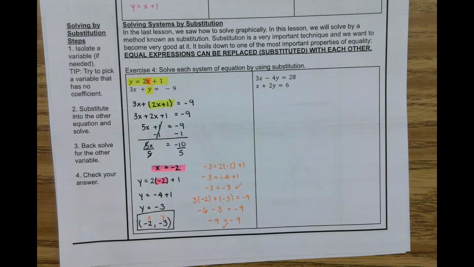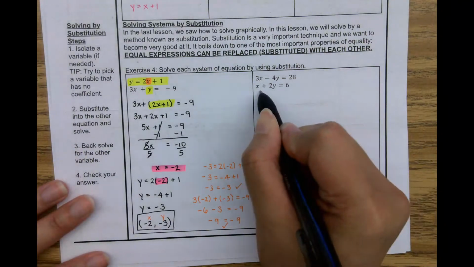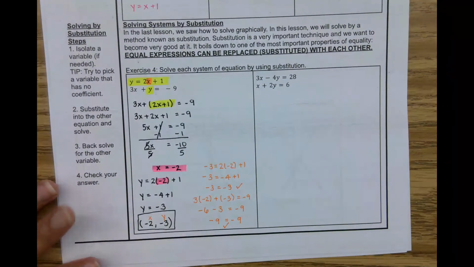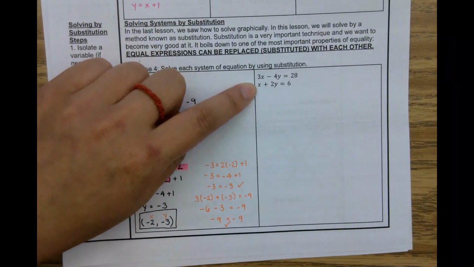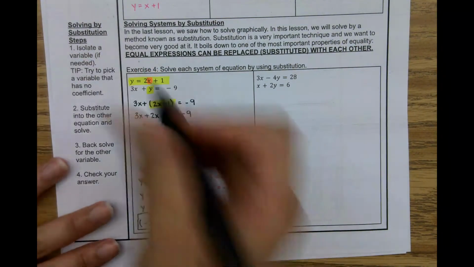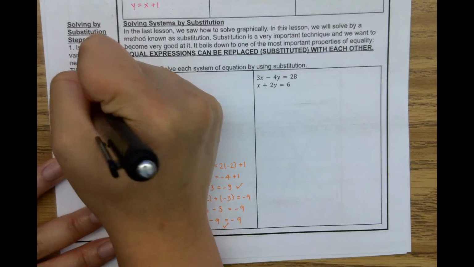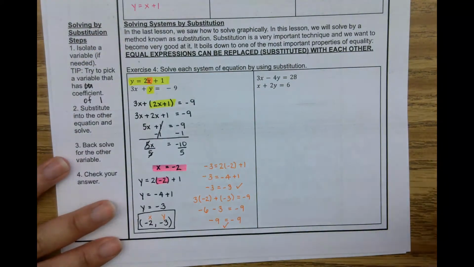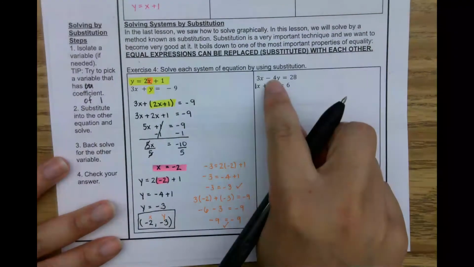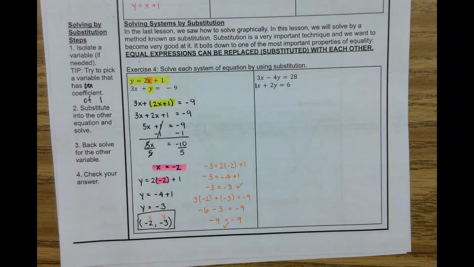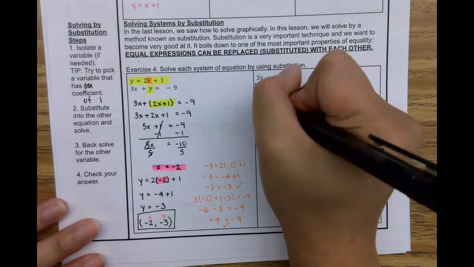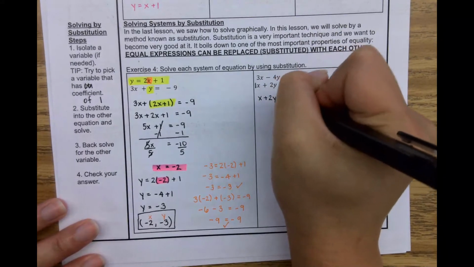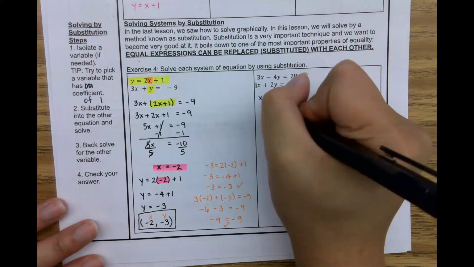So I'm actually going to pick the bottom one, x plus 2y equals 6, because this has a coefficient of 1. Really, it should be coefficient of 1, because this is 1x plus 2y equals 6, versus this one has 3 or negative 4. I would have to get rid of it by dividing. So I'm going to take x plus 2y equals 6. I'm going to solve for x by subtracting 2y.